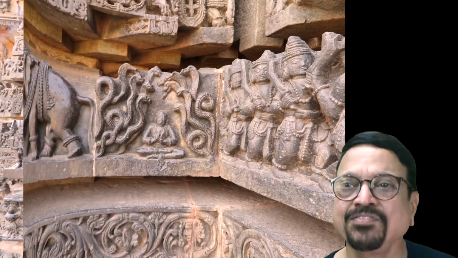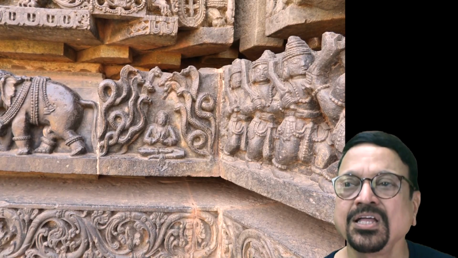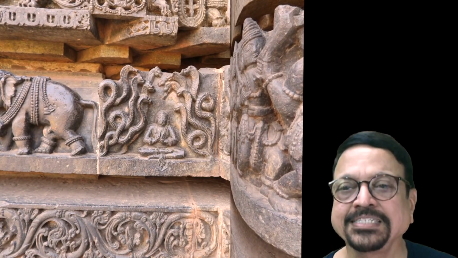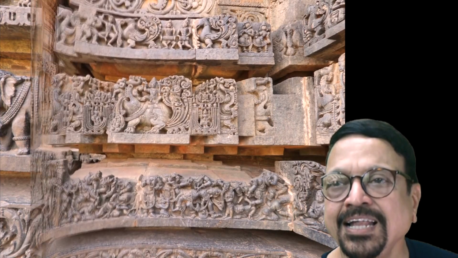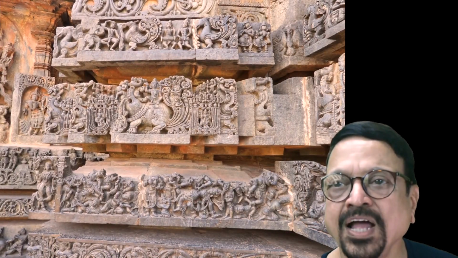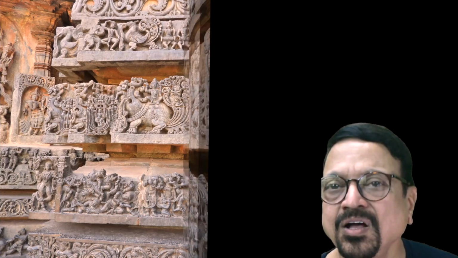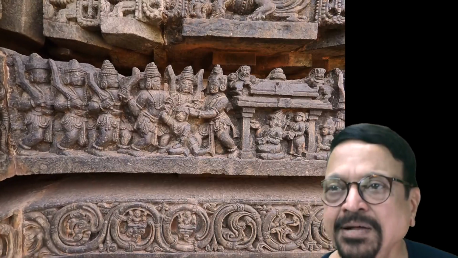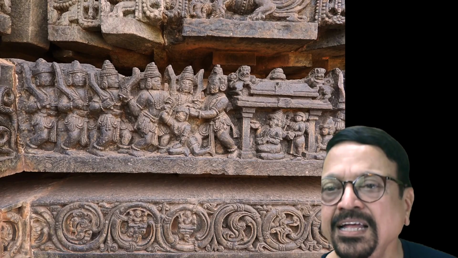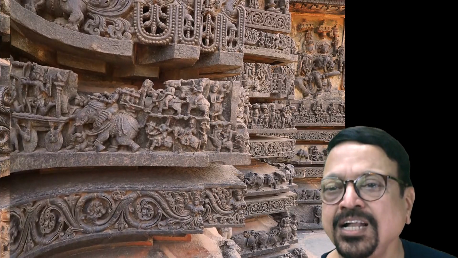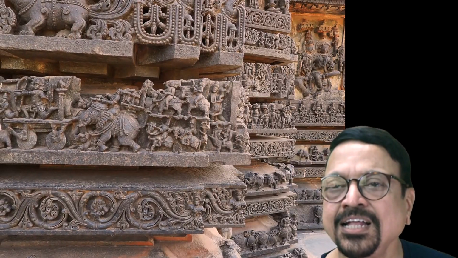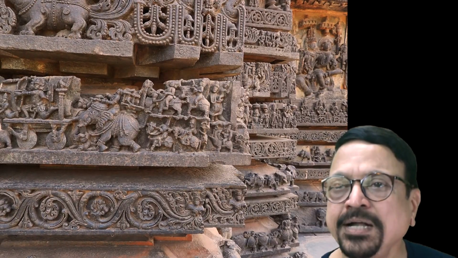We are seeing different animals. We are seeing some imaginary animals like a combination of crocodile and elephant. We are seeing multiple images of the common man, cultural programs like dances, then instrumentation.